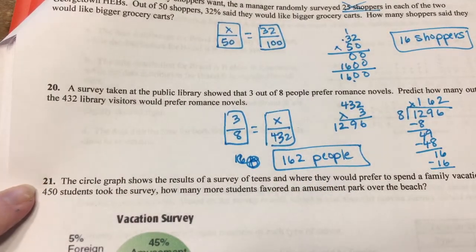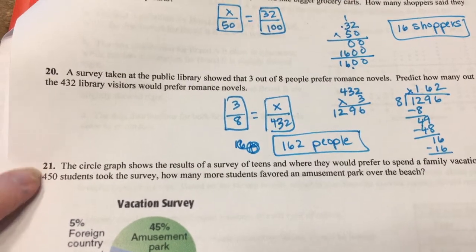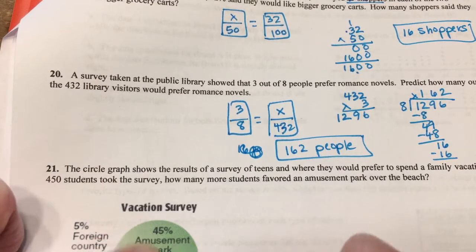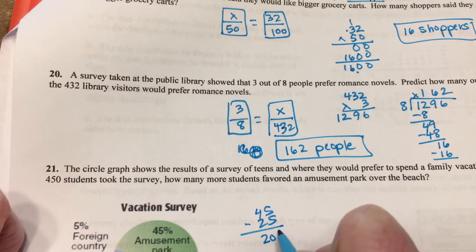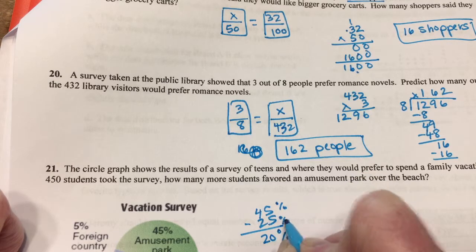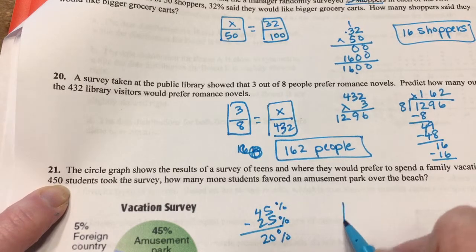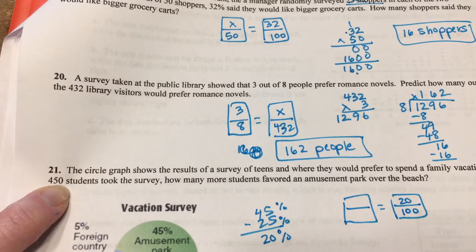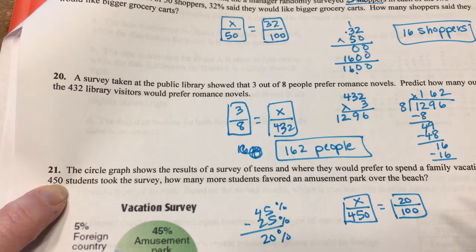All right, 21. The circle graph shows the results of a survey of teens and where they would prefer to spend a family vacation. If 450 students took the survey, how many more students favored an amusement park over the beach? So I'm comparing amusement park to beach. If I subtract those to find out how many more, I get 20%. These are both still percents. I'm looking for the number of people, so I need to change this percent into an amount of students. Again, I can use the proportion for this. It's 20% out of 100%, and then I want to know how many people out of 450. So the proportion works on this one.